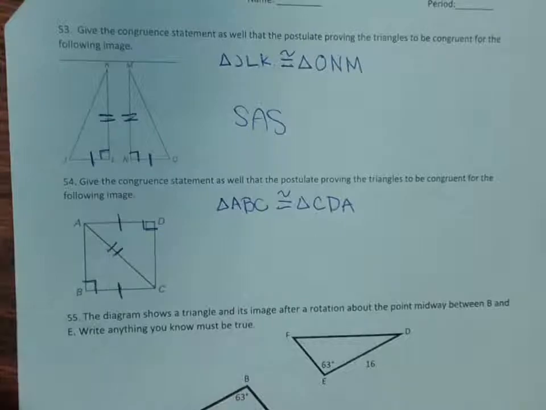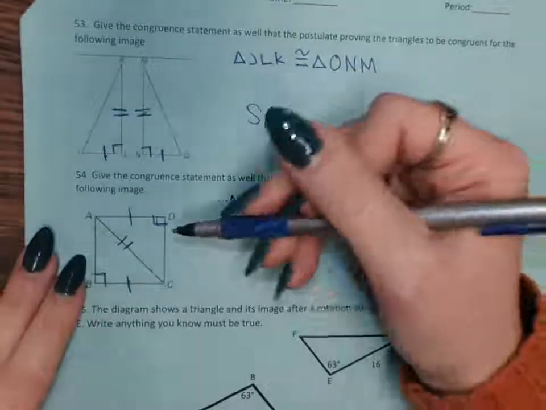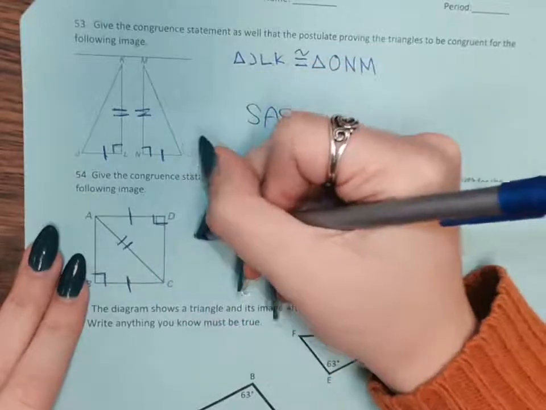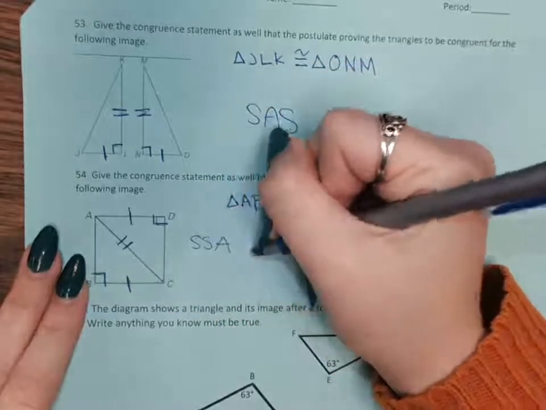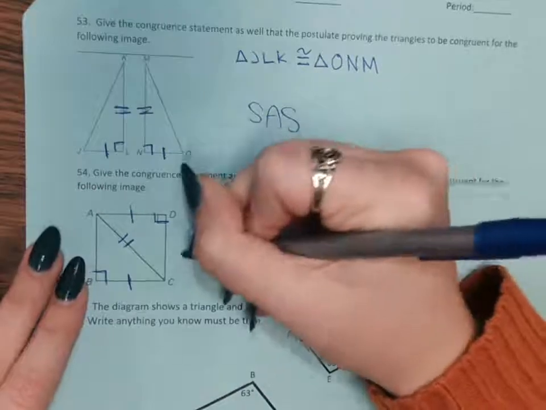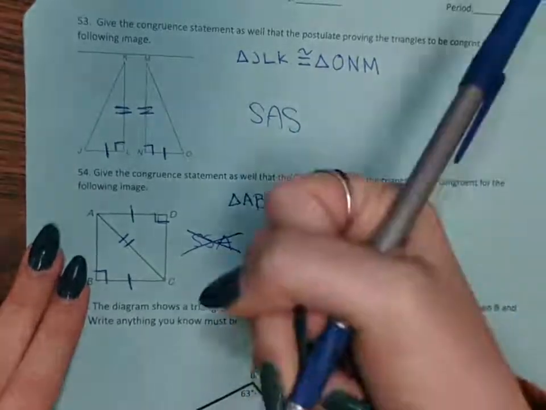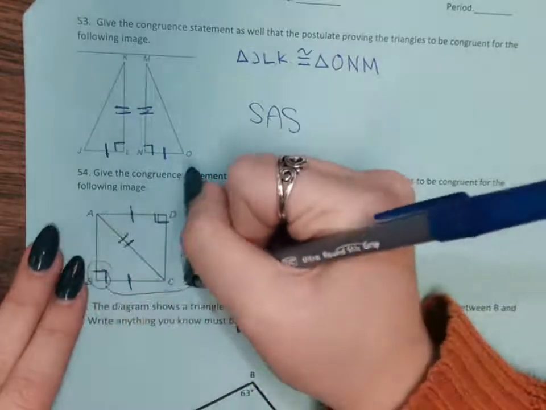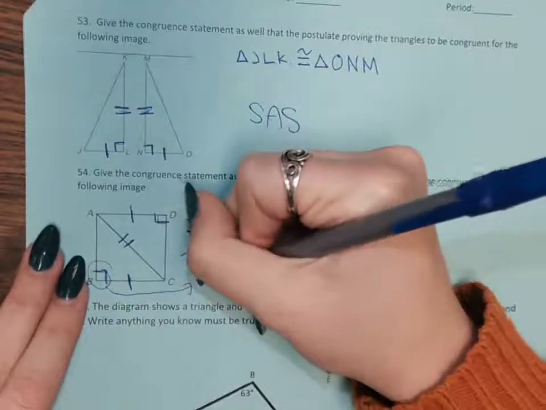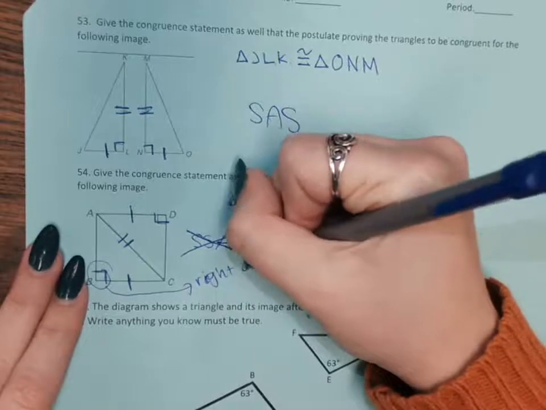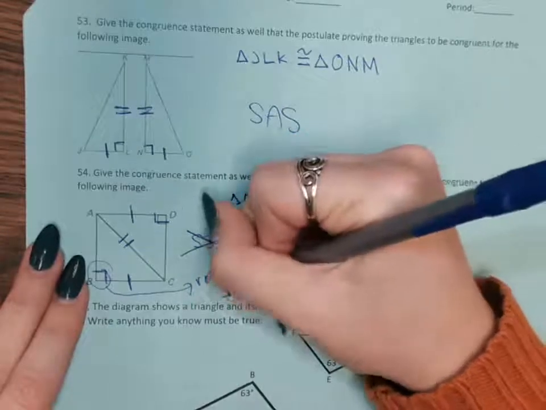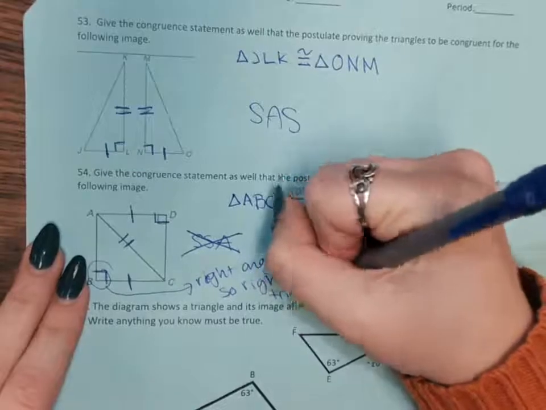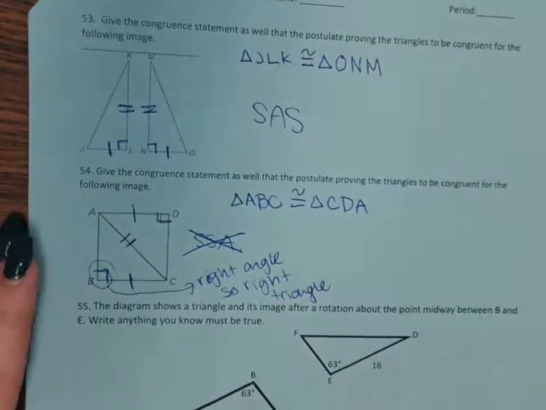All right, so this one's a little tricky in that I have another side, and then I have an angle. So I have side, side, angle. Side, side, angle is not congruent, but these are right triangles, right? We have a right angle, so this is a right triangle. So if you do have side, side, angle, you can double check.